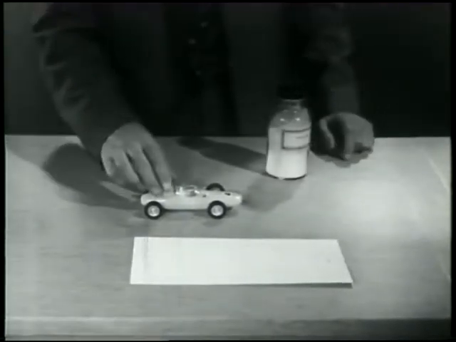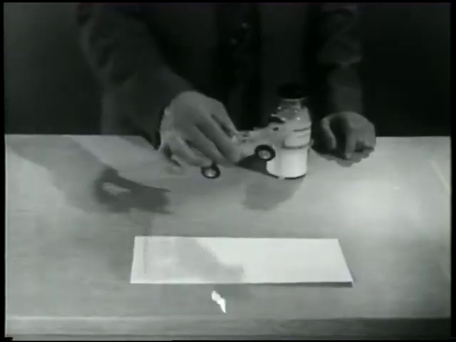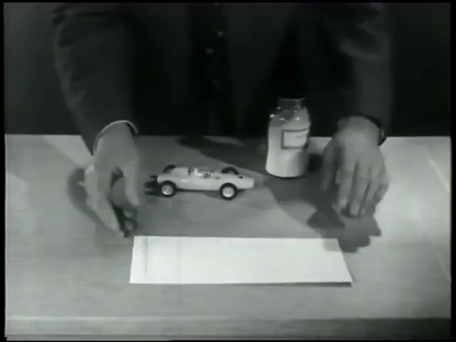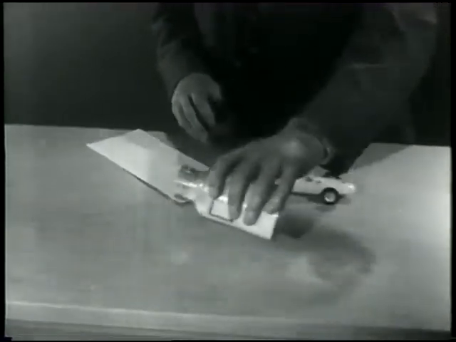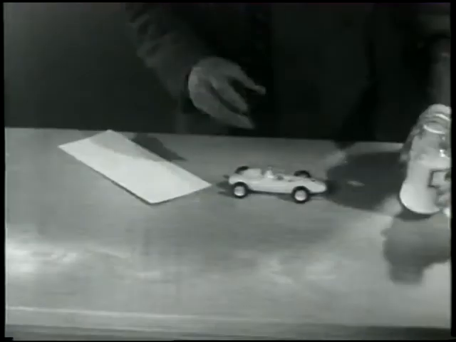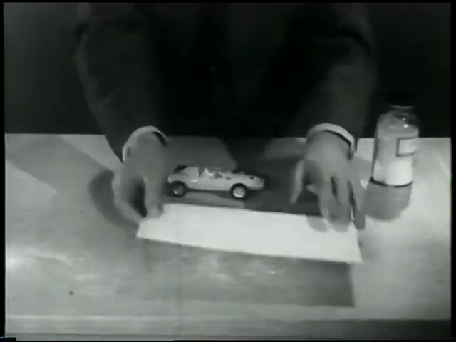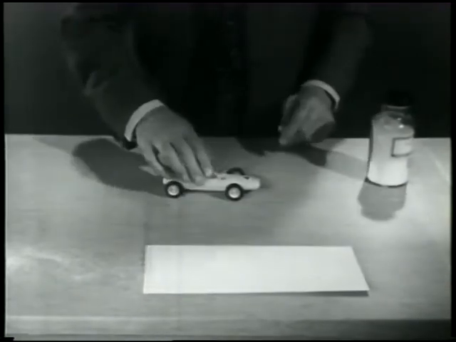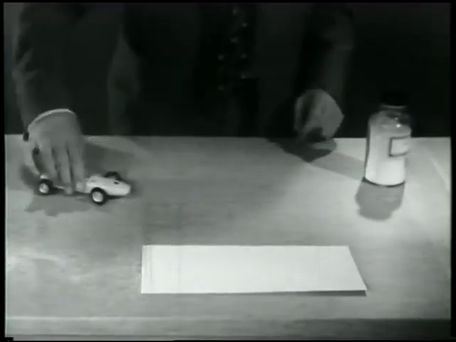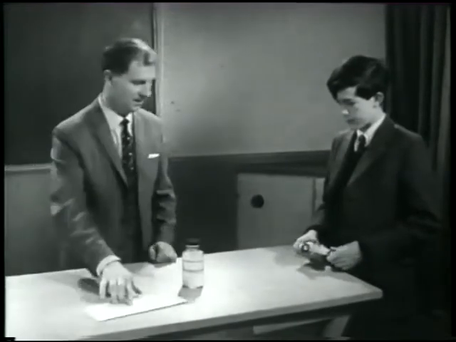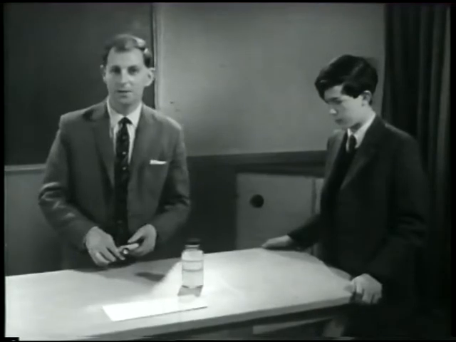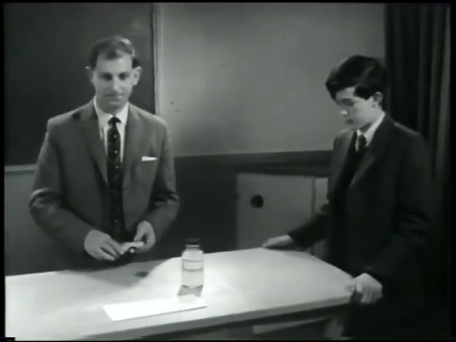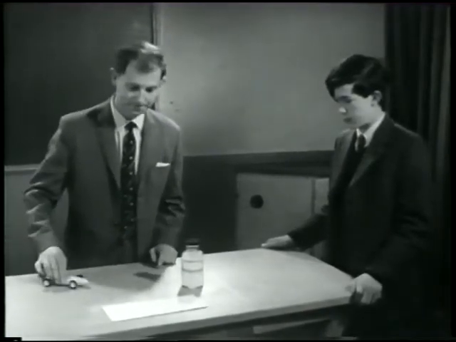For this experiment, I shall use a friction-driven car and some polystyrene beads sprinkled on the bench. And then on top of these beads, I place a piece of cardboard to act as a roadway. So rev the car up and place it on the roadway. This experiment shows that the car exerts a force on the road and the road exerts a force on the car. I'll try again.